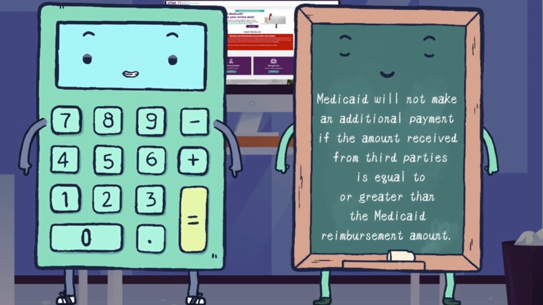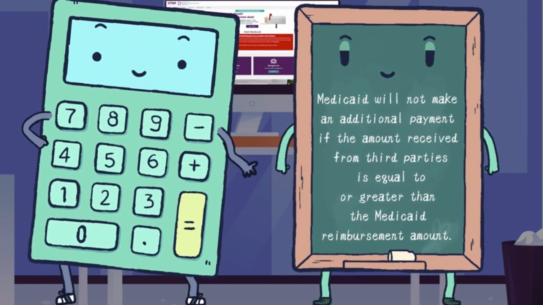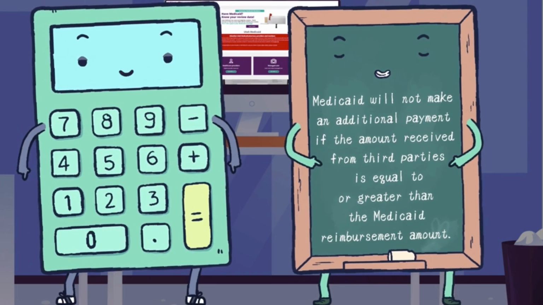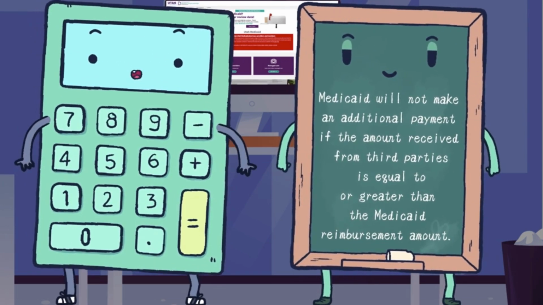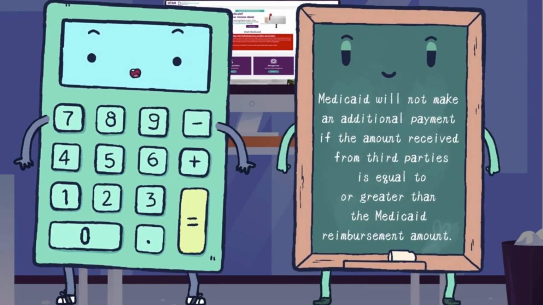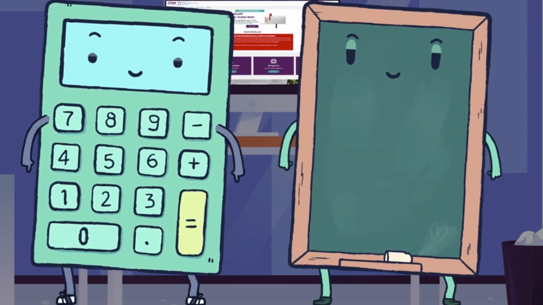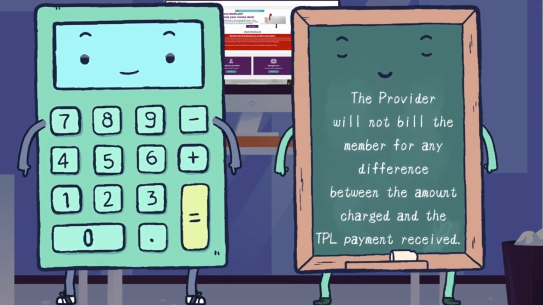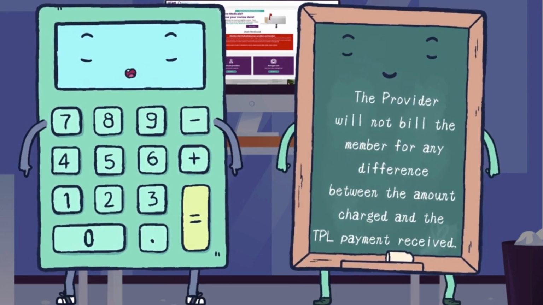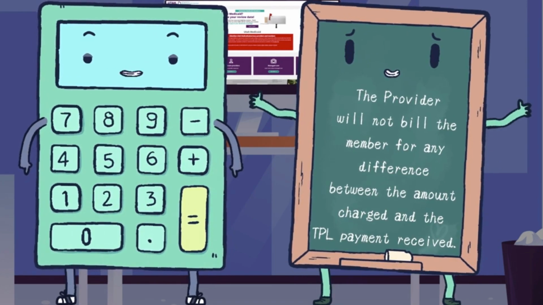Medicaid will not make an additional payment if the amount received from the third parties is equal to or greater than the Medicaid reimbursement amount. In this case, the TPL payment is considered payment in full. A provider will not bill the member for any difference between the amount charged and the TPL payment received.